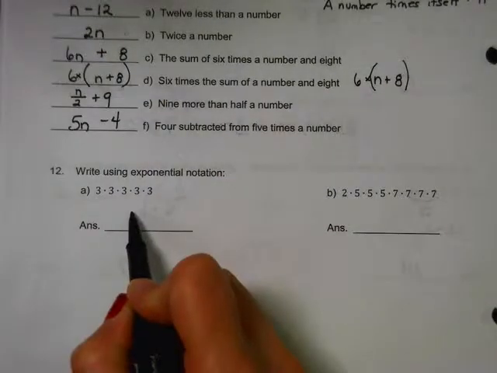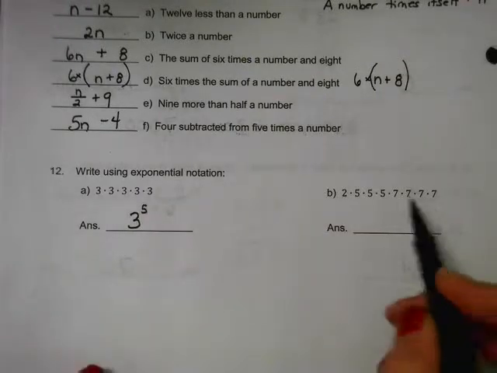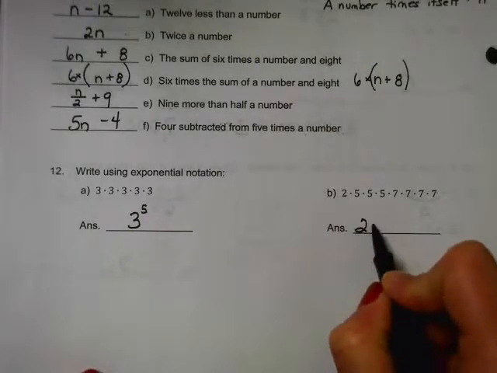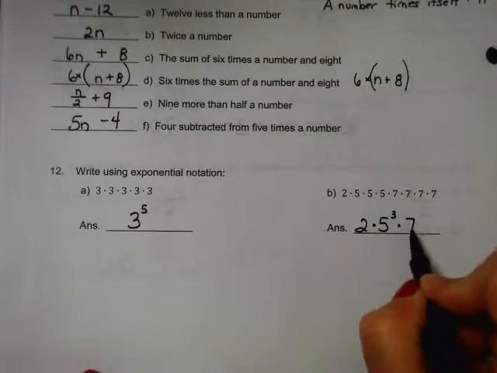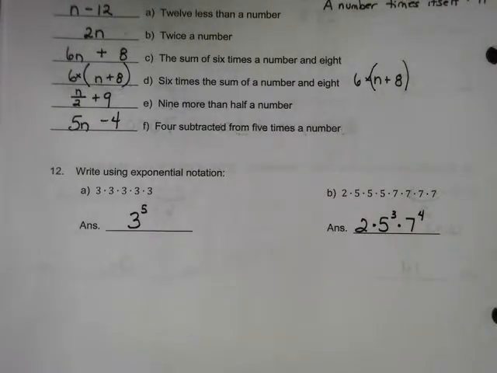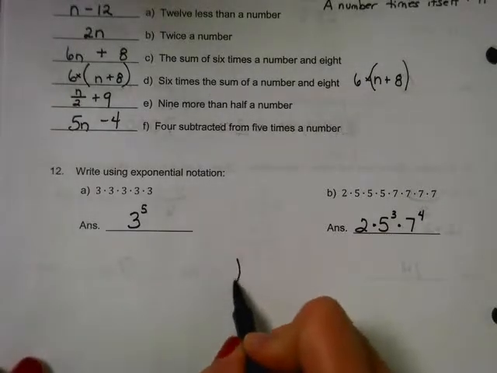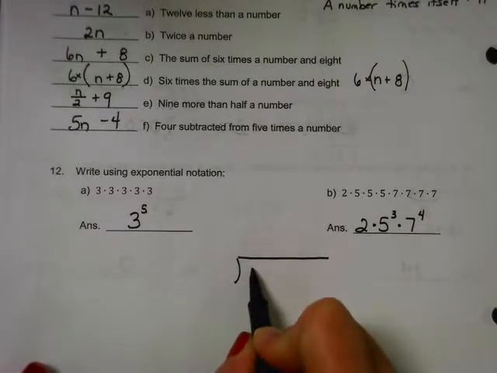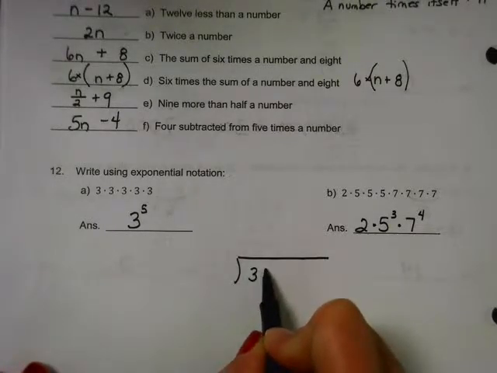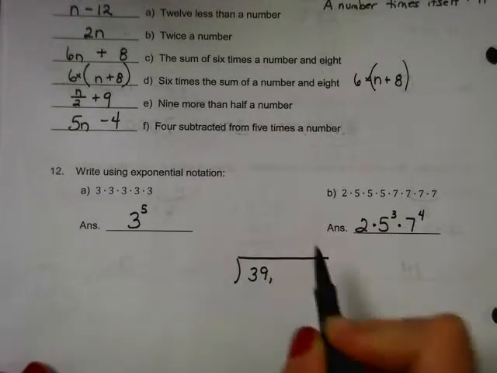Our exponent, so what do you guys get for this? 3 to the 5th? Good. And this will be 2 times 5 to the 3rd times 7 to the 4th. Okay, and let's put on one division. I'm going to make, it's not a hard division. Let's do 39,000.